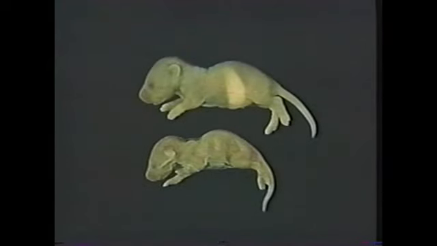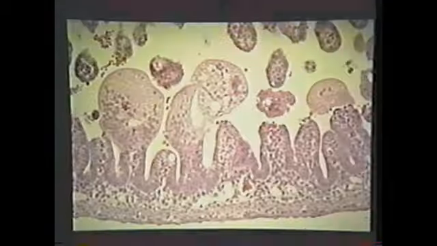Littermates, one of which has obviously nursed recently, has a stomach filled with milk curd. In contrast, this littermate is thin, very dehydrated, and histologically in the small intestine, this was the pattern of disease seen on H&E stain preparations.